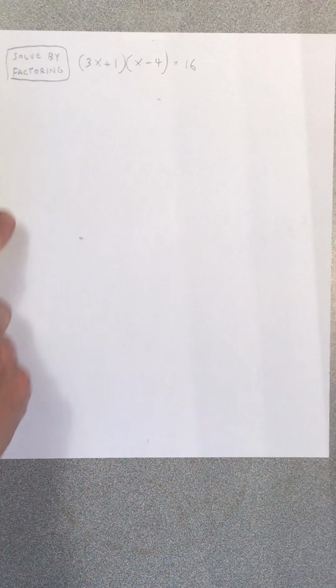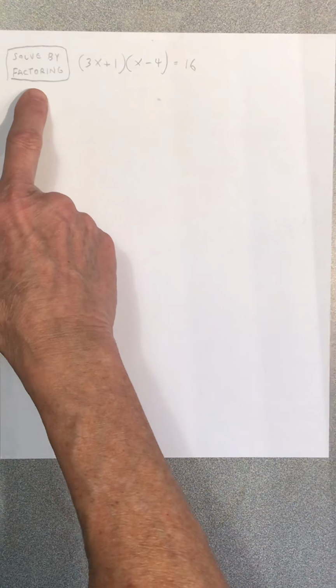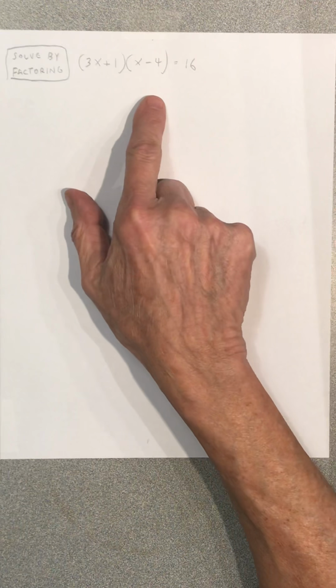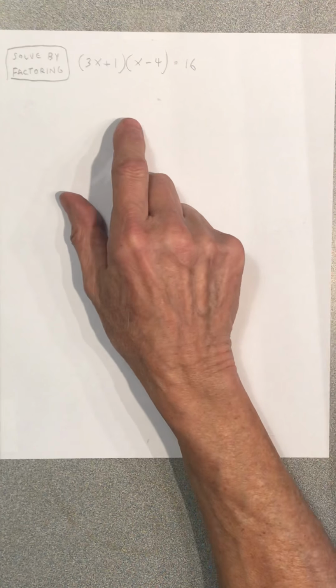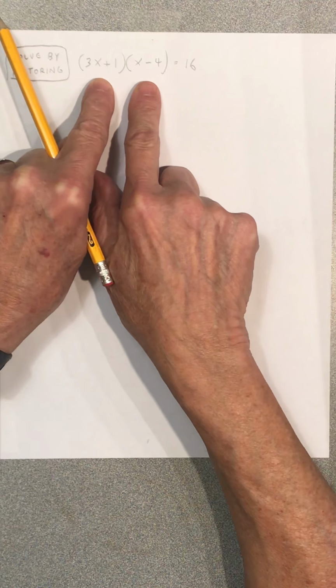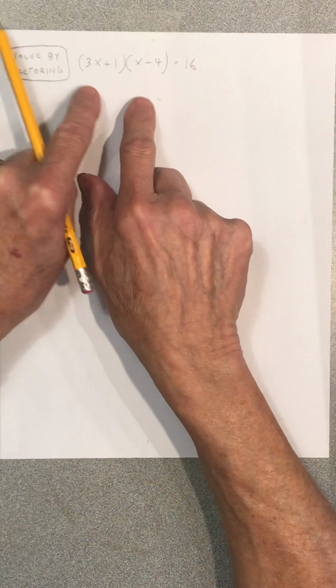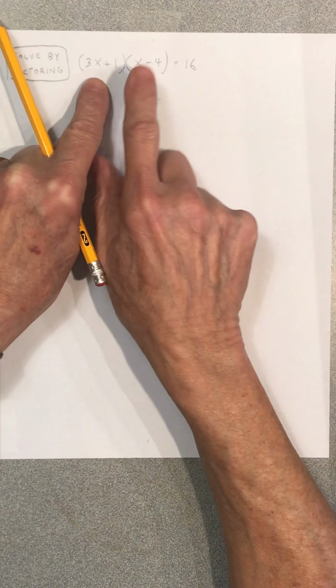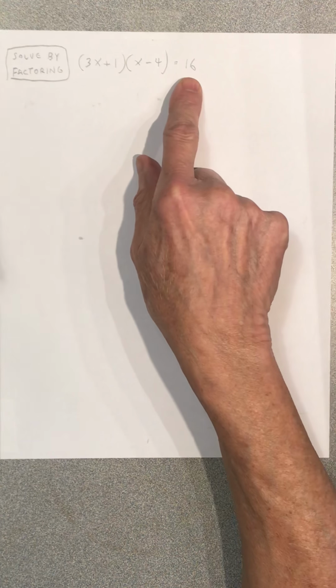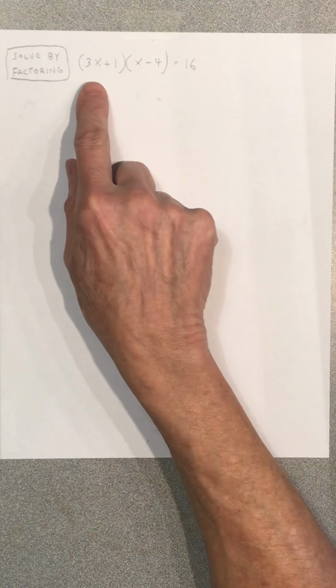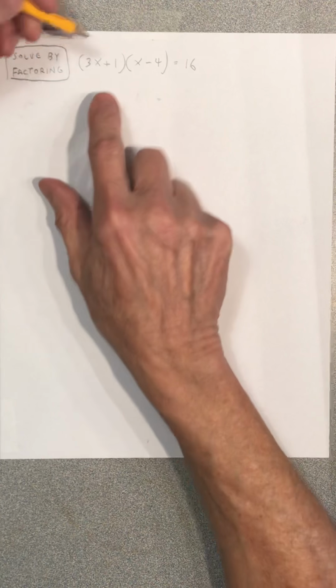This question comes with the instructions solve by factoring. You want to find the values of x that make this true. Now this looks like a factored form, but remember that solving by factoring means we need something times something equals 0. We got to get a 0 over here first. So I need to multiply out this mess.